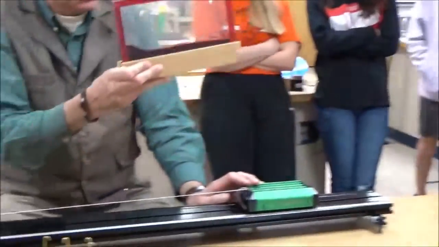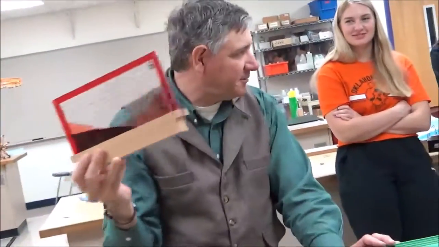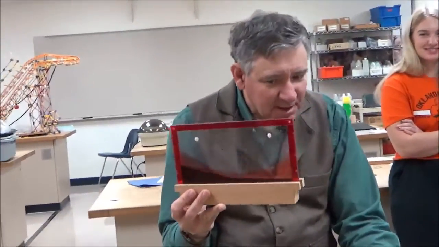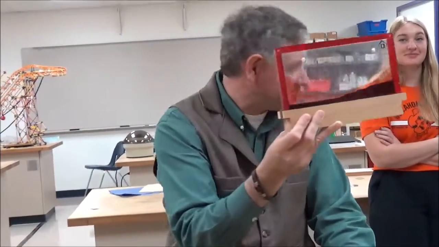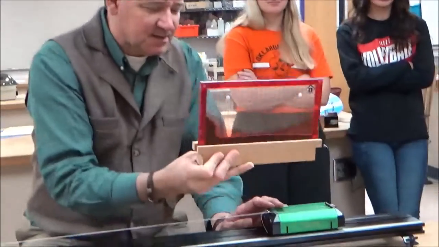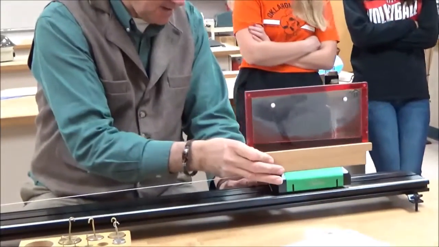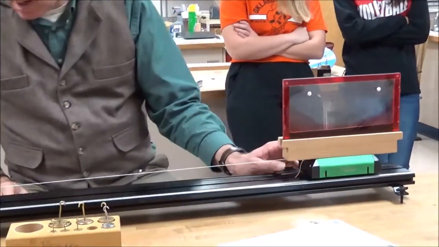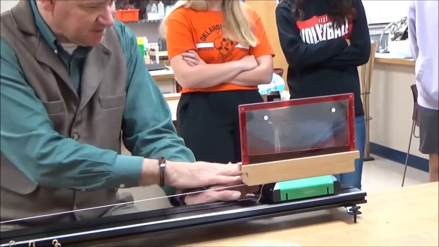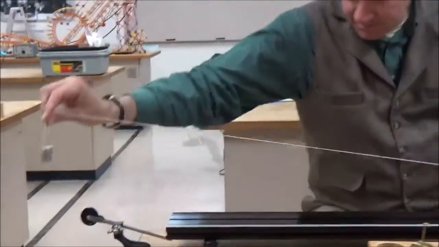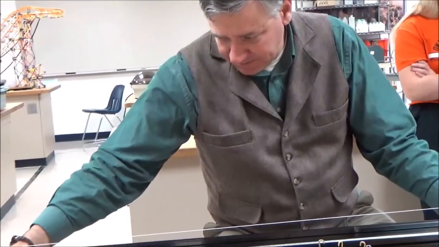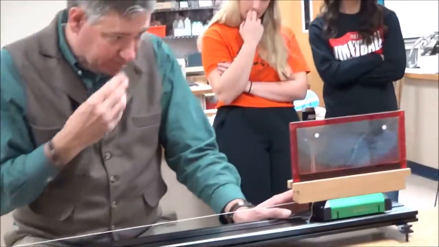Okay, so this is called a liquid accelerometer. And no, that's not like blood from a freshman. Everybody asks that. It's just a sophomore's. Okay, no, it's just water with food coloring in it. So here's the deal. I'm going to put this on here, and to the end of the string, I've got a 50-gram mass attached. Okay? And then I'm going to let go of it.